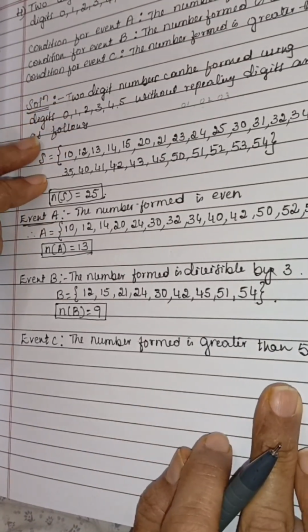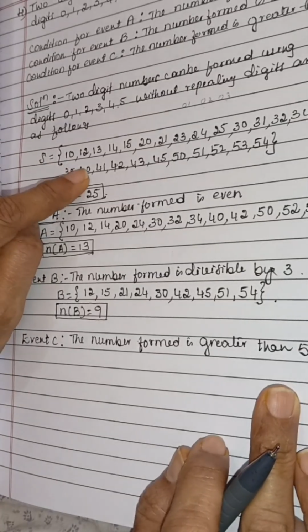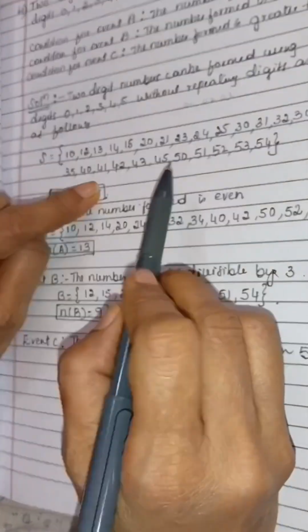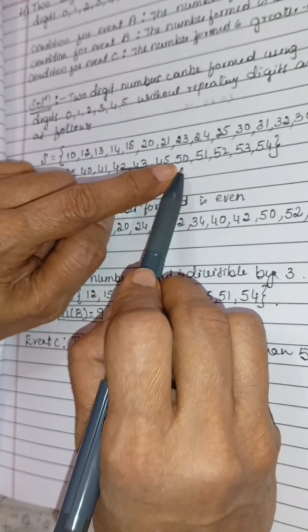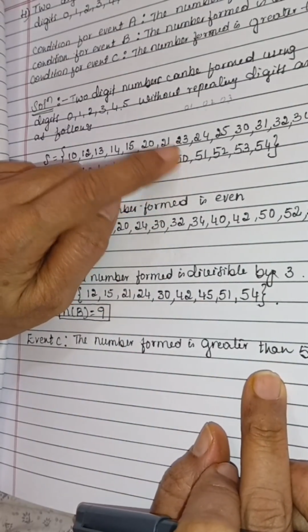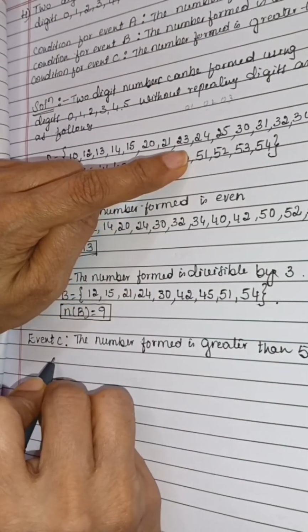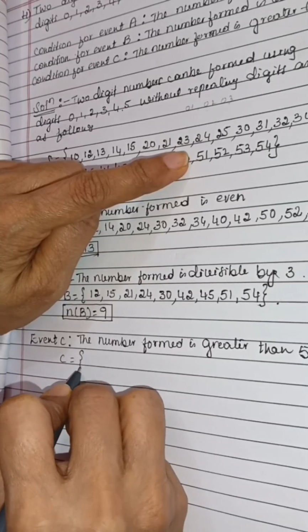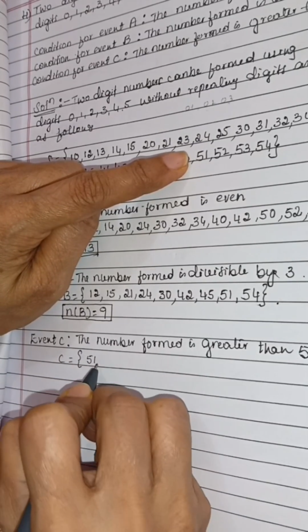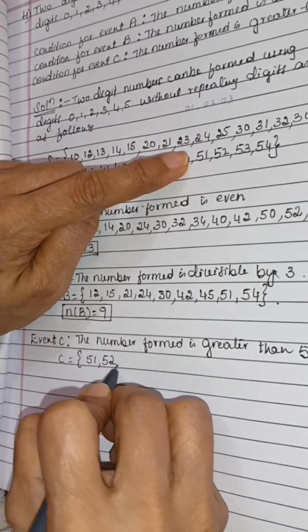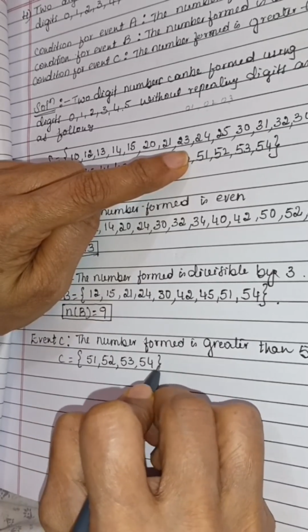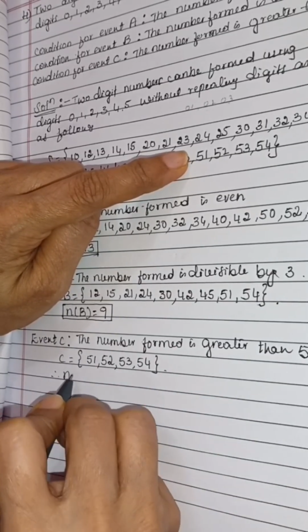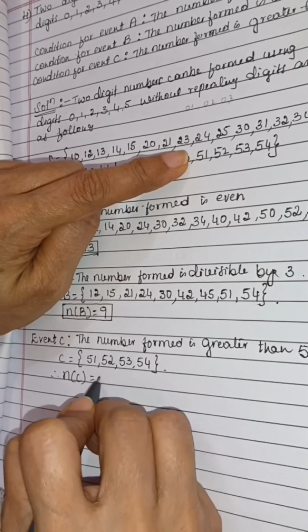So here the numbers formed greater than 50 are 51, 52, 53, 54. Therefore C is 51, 52, 53 and 54. Therefore n of C is 4.